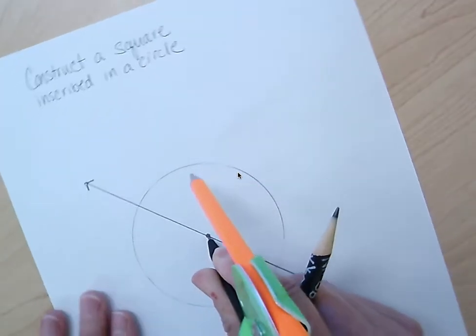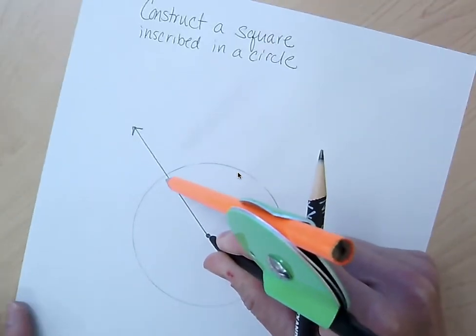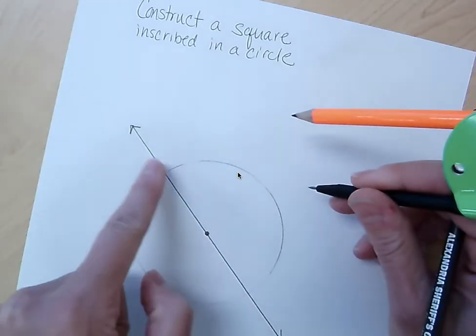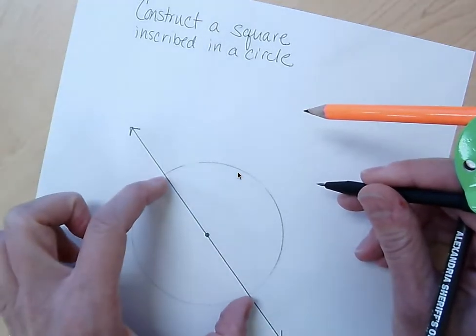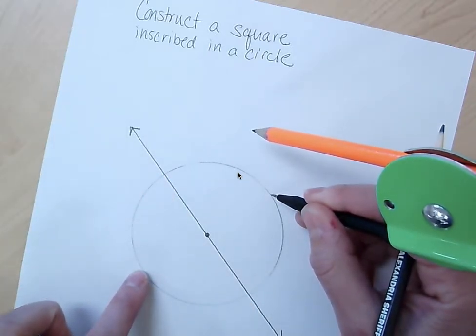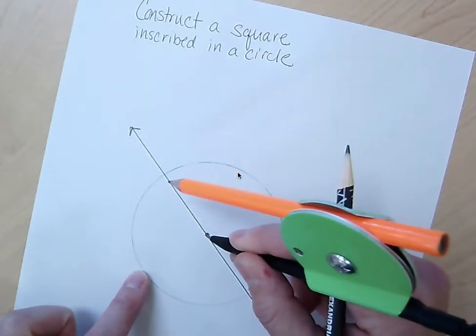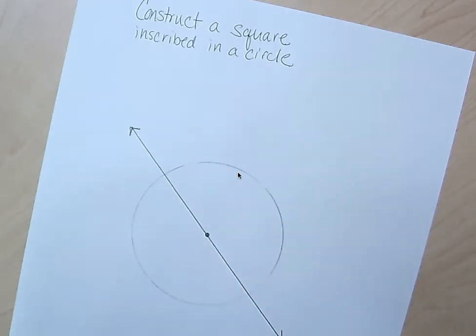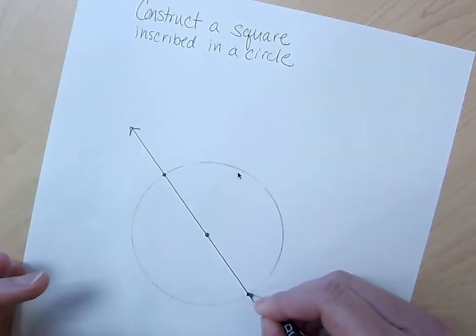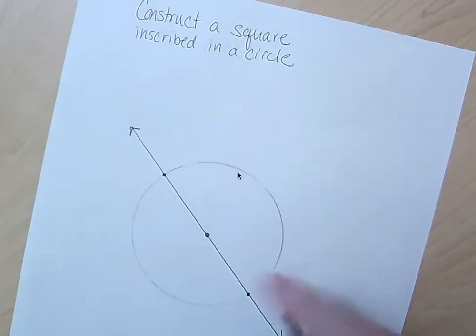And what I'm going to do is I am going to actually create a line that's perpendicular to this segment, which is one of the diagonals, that goes this way, and those are going to be the two diagonals of my square. So in order to create a perpendicular, these are going to be two of the vertices of my square because those are endpoints of my diagonal. What I need to do is I need to create a perpendicular.